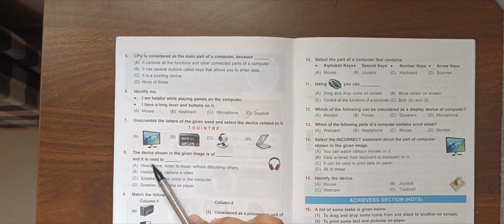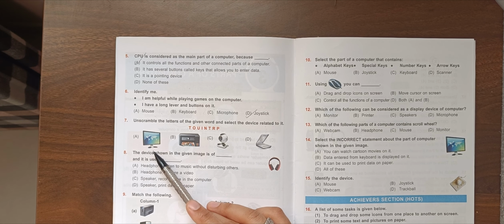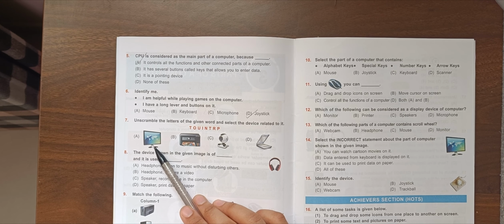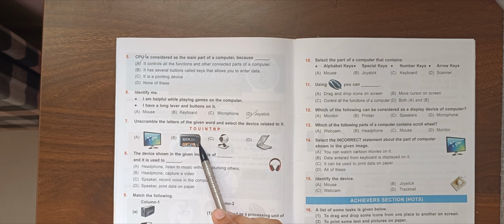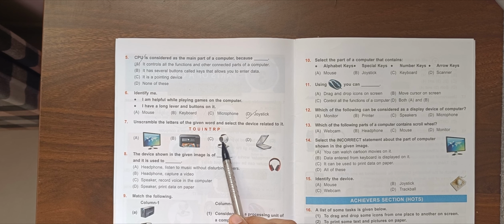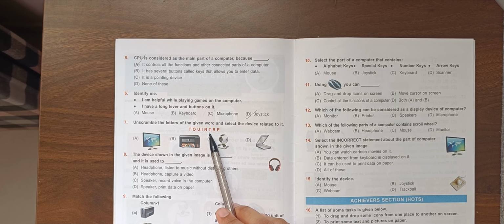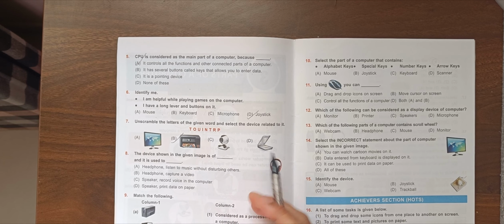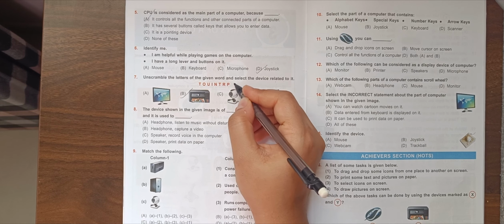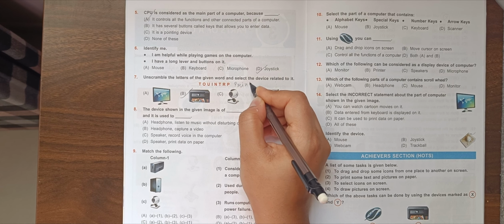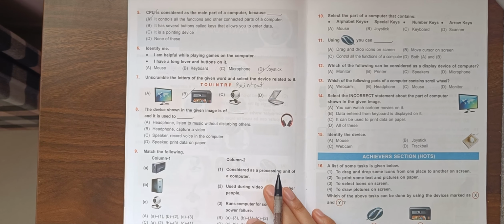Next is scramble the letters of the given word and select the device related to it. This is monitor. No, in monitor we don't have P. Next is printer. Next is webcam. Webcam, no W. Next is scanner, no S. So it's the printer. We get a print out from the printer.